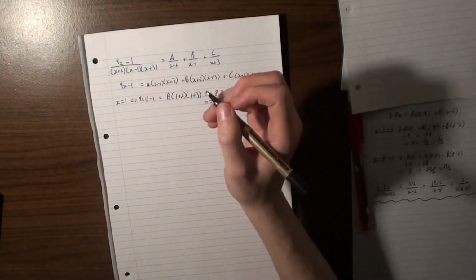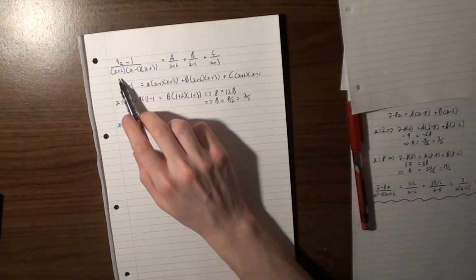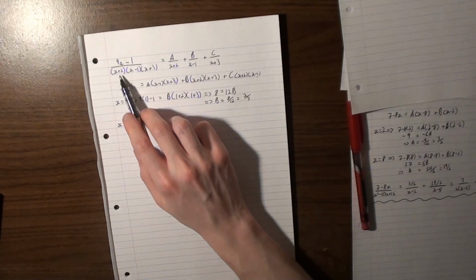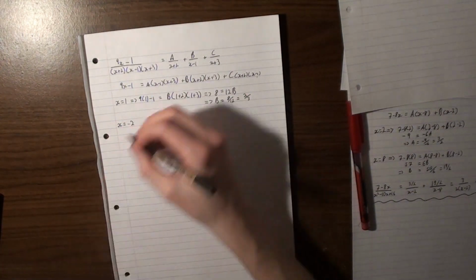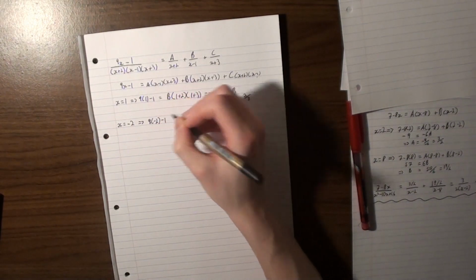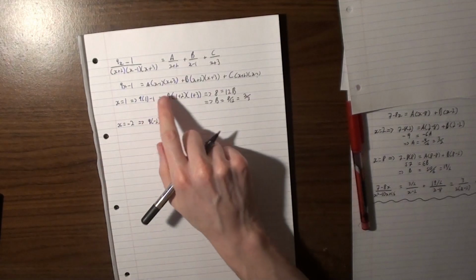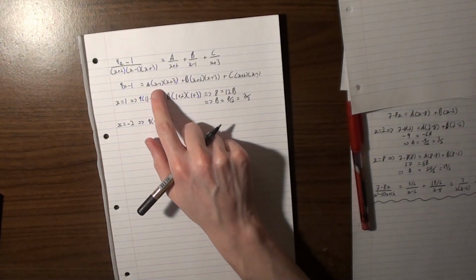Let's pick x is equal to, so what else have we got? We've got plus 2 in there, so if I put a minus 2 in there it would cancel, so let's set x equals minus 2. It implies that 9 times minus 2 minus 1 is equal to... so if I put minus 2, there's no minus 2 in there, so that's a plus 2 in there, sorry, so it'll be fine there.